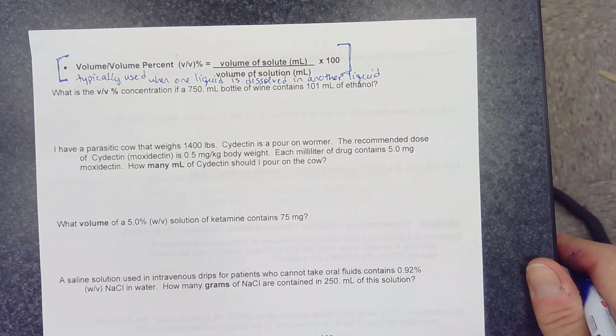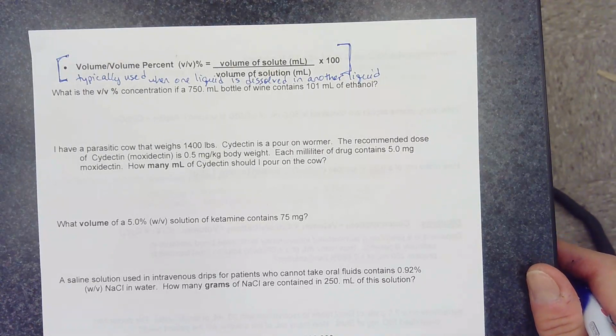That's volume. It's typically used when one liquid is dissolved in another liquid.